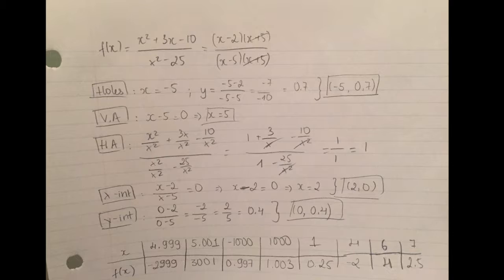Then I would try one really small value of x and one really large one, so I chose minus 1000 and 1000. Also, to have a more accurate graph, I substitute another 4 values of x into the function, and I chose 1, 4, 6, and 7.